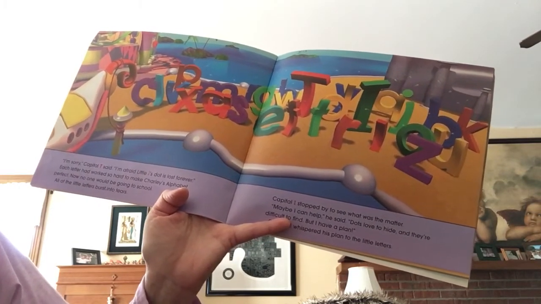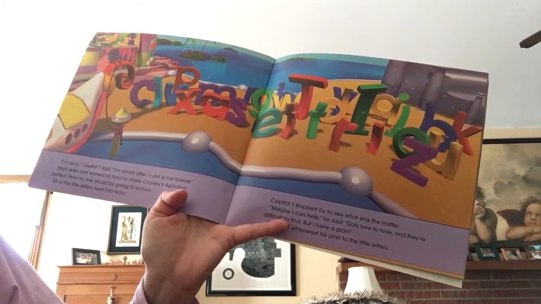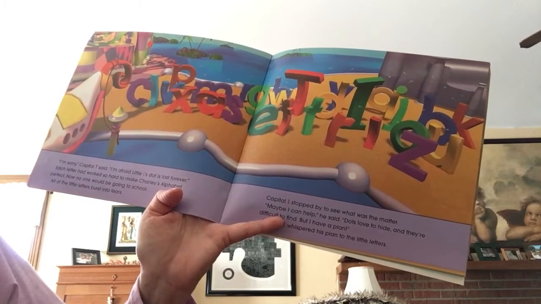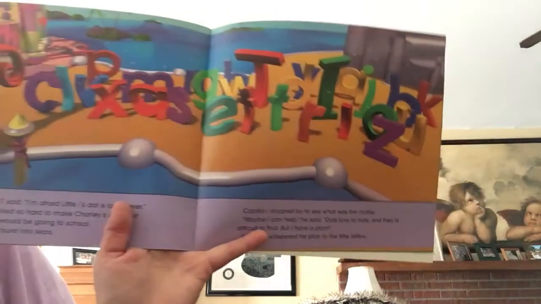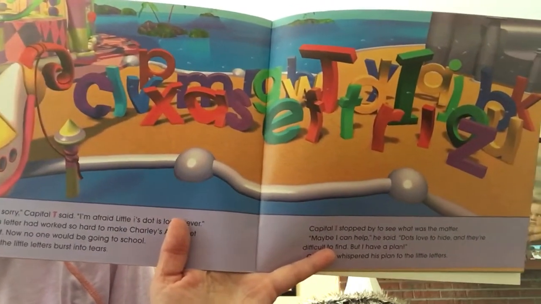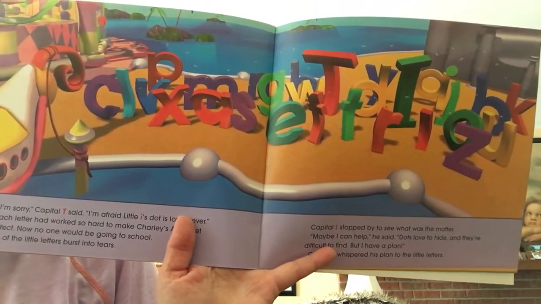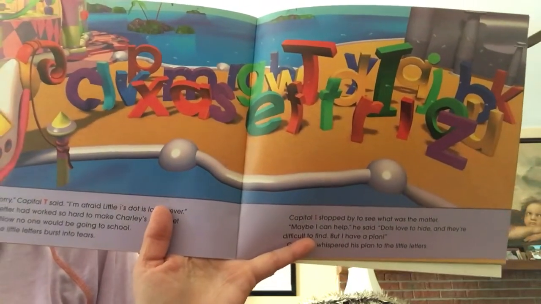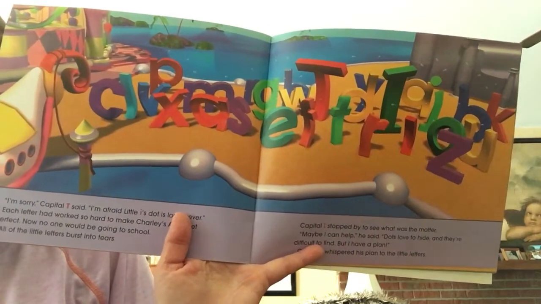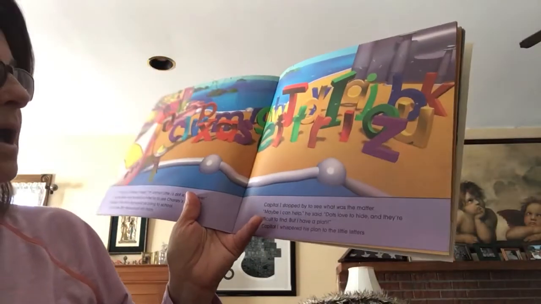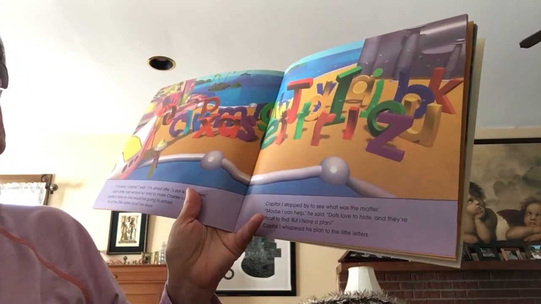Each letter had worked so hard to make Charlie's alphabet perfect. Now no one would be going to school. All of the little letters burst into tears. They're so sad. They've worked hard to be a great alphabet to help Charlie. When they get to school, they were going to help a little boy named Charlie learn his alphabet, but they can't go because of poor little I's dot. How do you think they all feel? Sad. Capital I stopped by to see what was the matter.